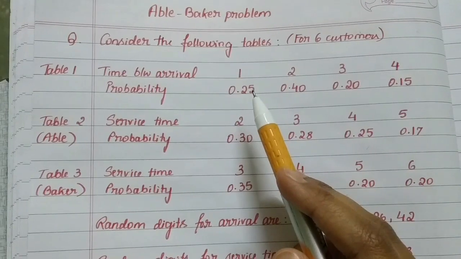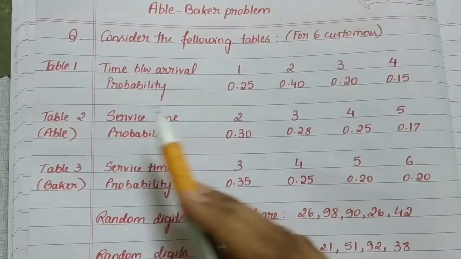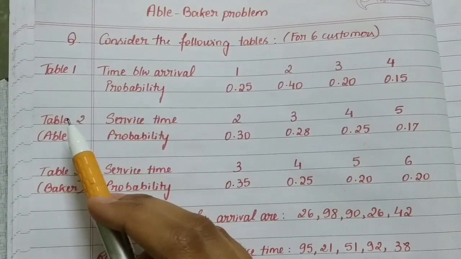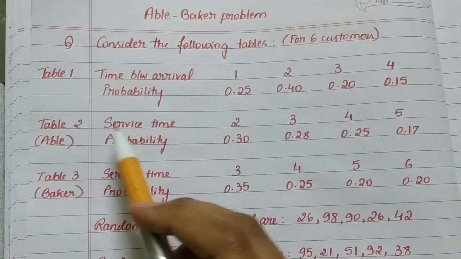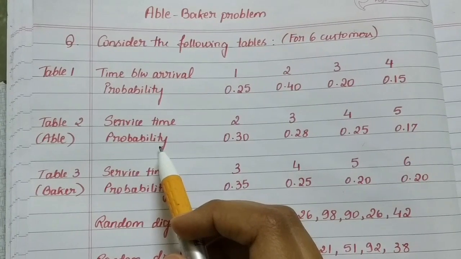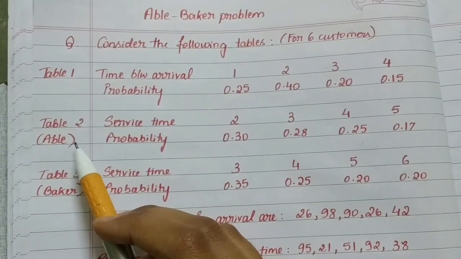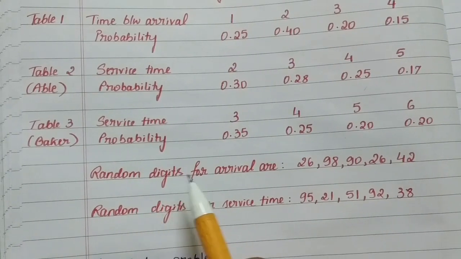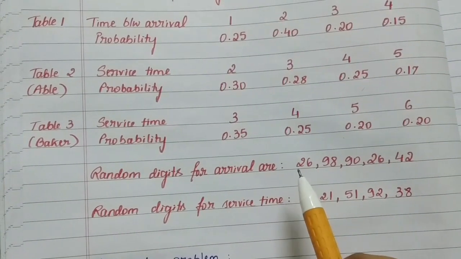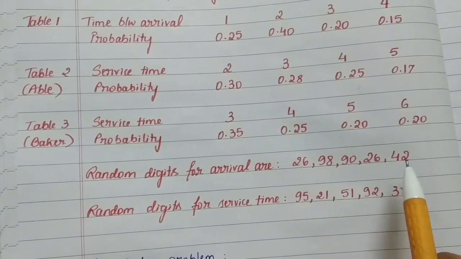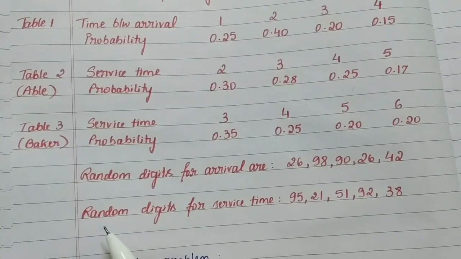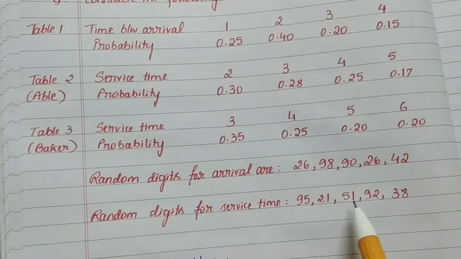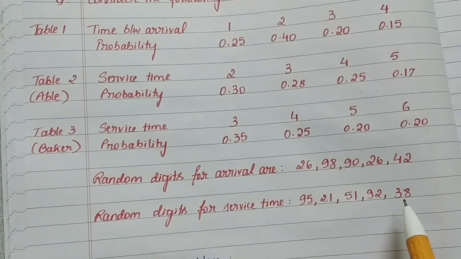We can extract this information from the problem. The first table is for time between arrival and its probability. The second table is service time and corresponding probability with respect to Abel. And the third one is for Baker. Random digits for arrival are given as 26, 98, 90, 26, 42. Random digits for service time are given as 95, 21, 51, 92 and 38.